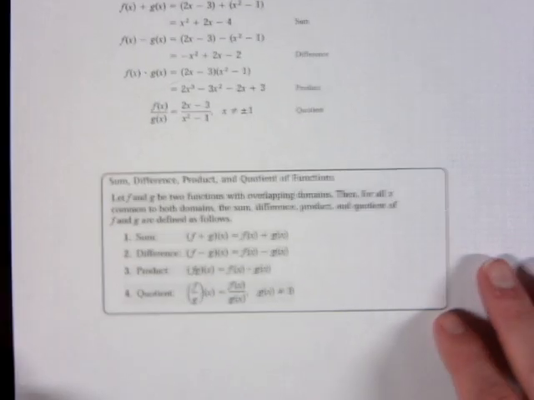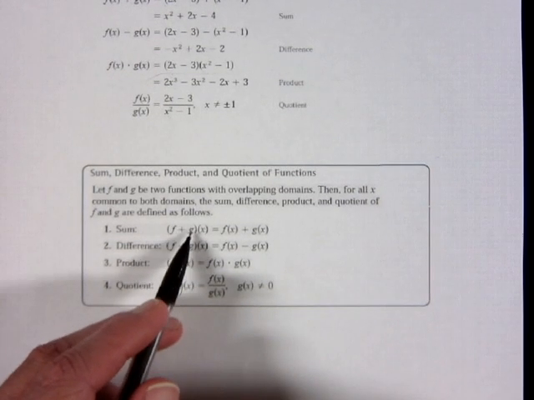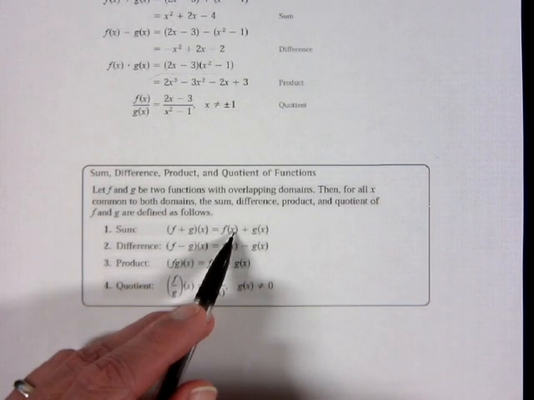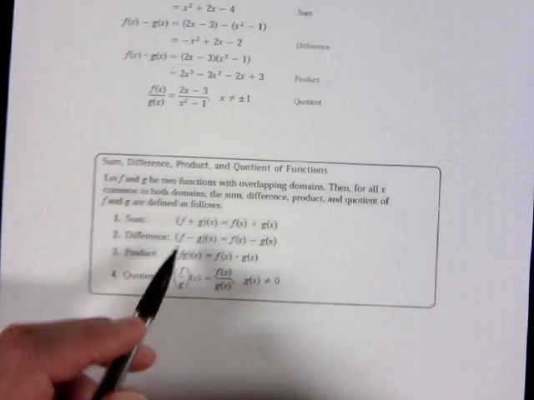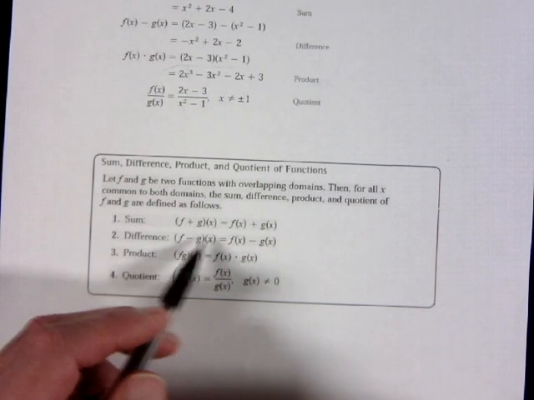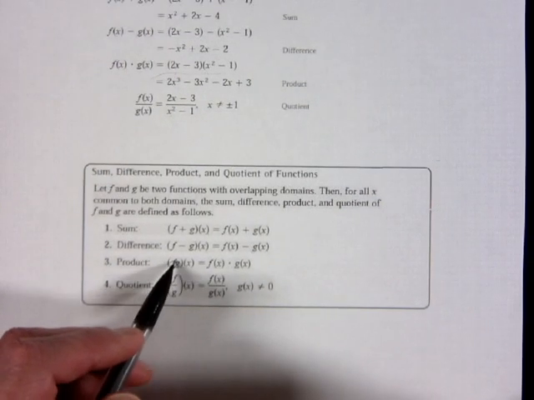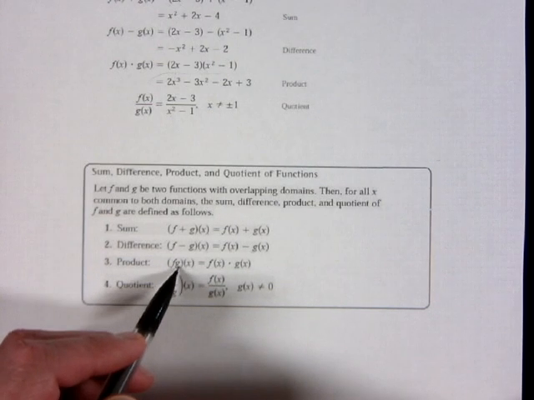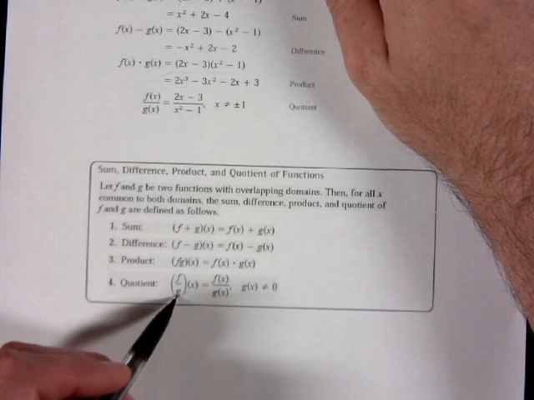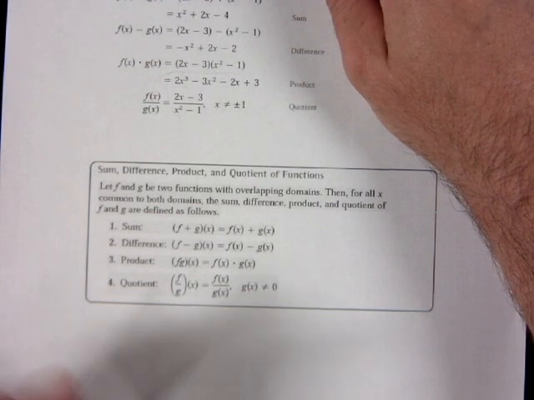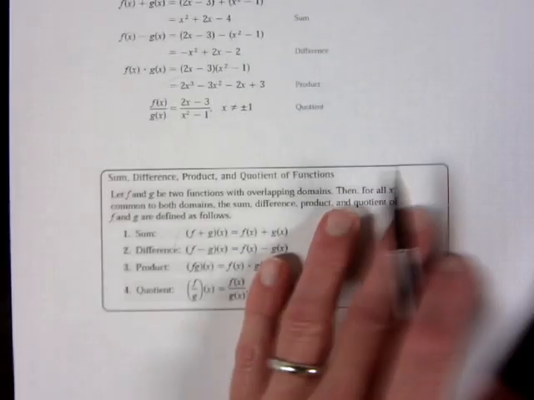Now, here's what the notation looks like. If I were to use this notation, f plus g of x, that's defined to be f of x plus g of x, right? And likewise here, if I did f minus g of x, that means f of x minus g of x. If I have f g of x, that's f of x times g of x, and then f over g of x means f of x over g of x. So when you see these, this is what it's defined to be. All right? Let's practice some of them.